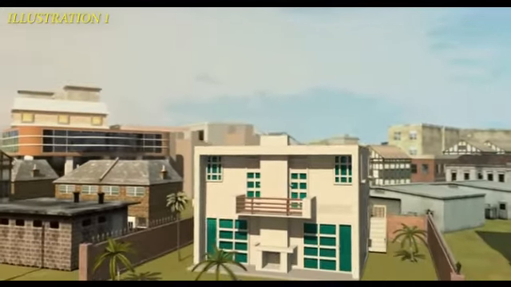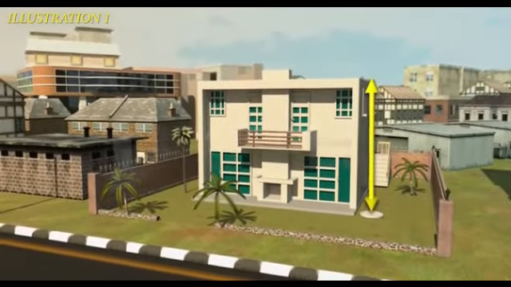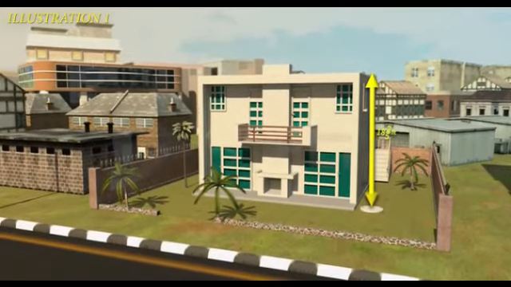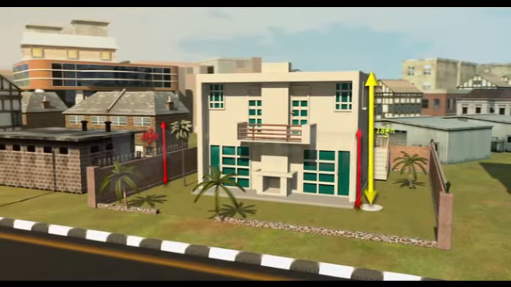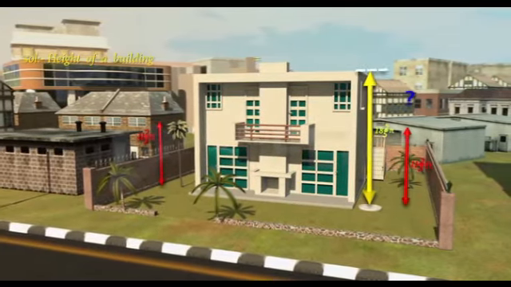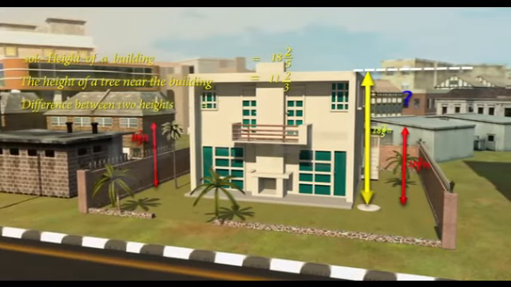The height of a building is 18 2 by 5 feet. The height of a tree near the building is 11 2 by 3 feet. What is the difference in the heights of the building and the tree? The heights of the building and tree are given. It is required to find the difference between the two heights.